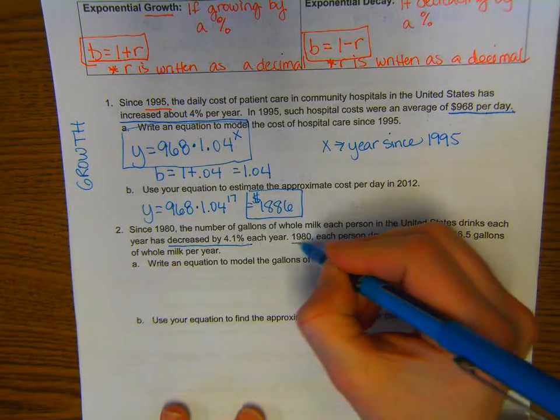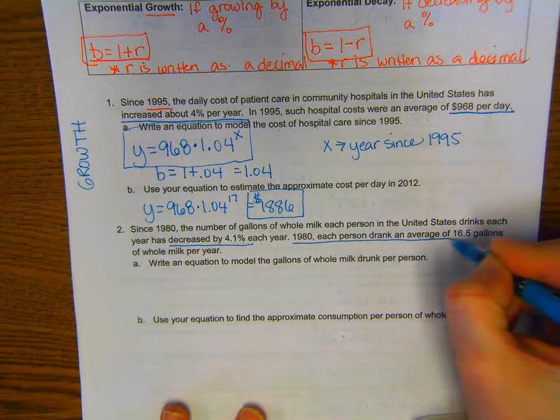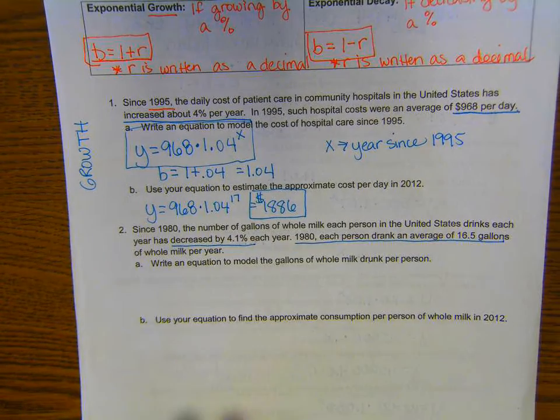Okay, Bobby? No, there's no judging here. I think it's all about what you're used to. If you're used to drinking skim milk and somebody put whole milk in front of you, you would definitely be able to tell the difference.